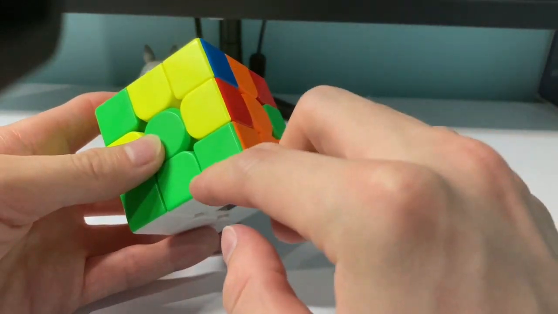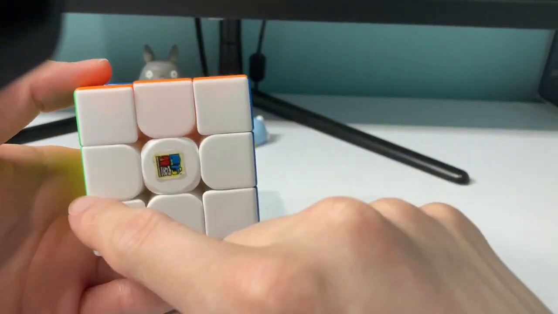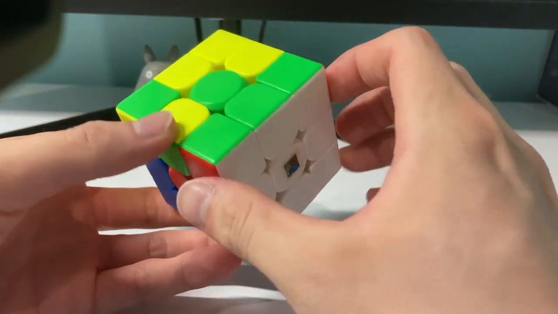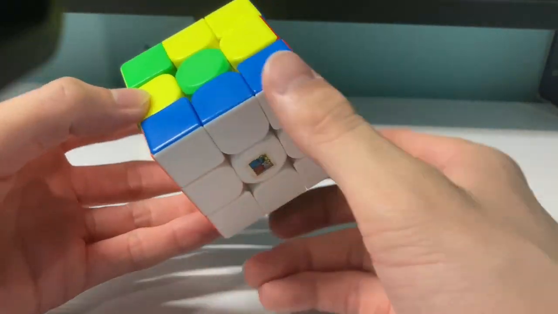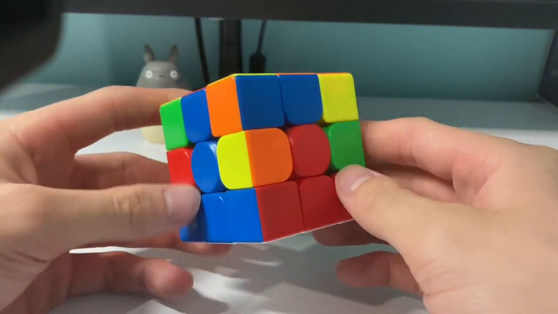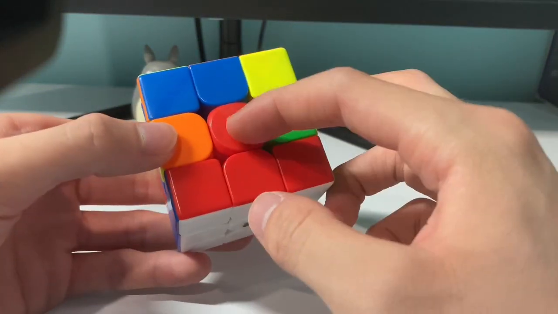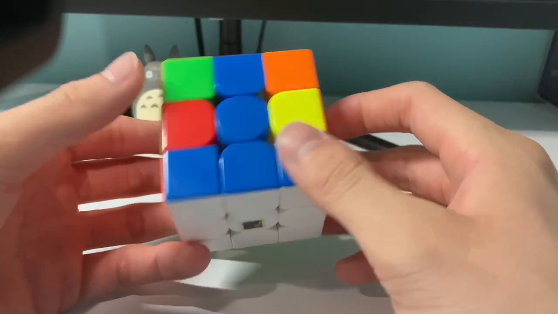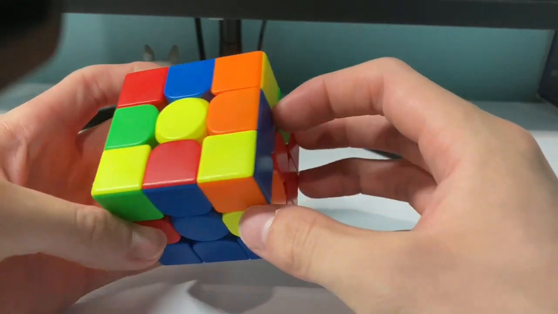And there we go. So we got all the corners in place. White cross is still there. And we managed to fix the first layer. As we can see, it's all solved. So yeah, that is solving the first layer and having these centerpieces match as well. So yeah, hopefully that is clear.